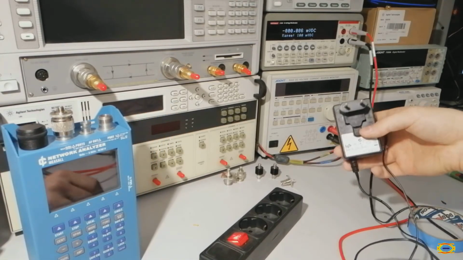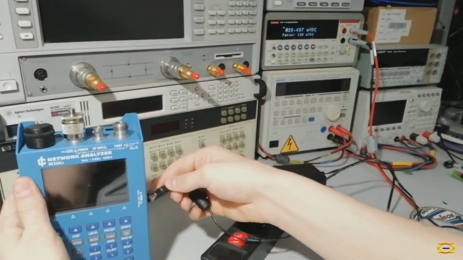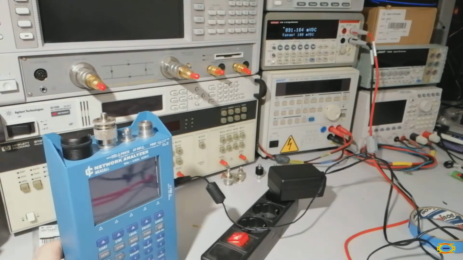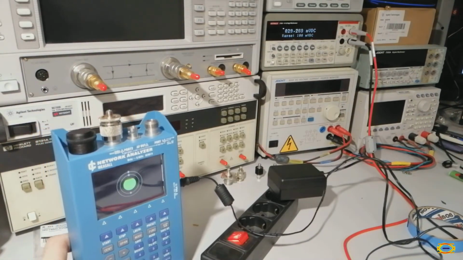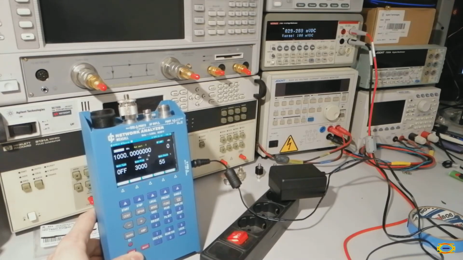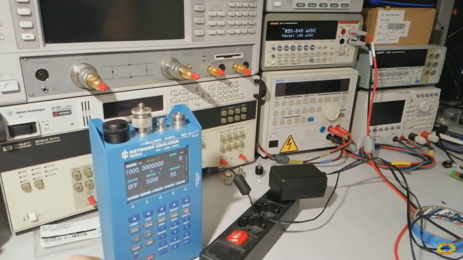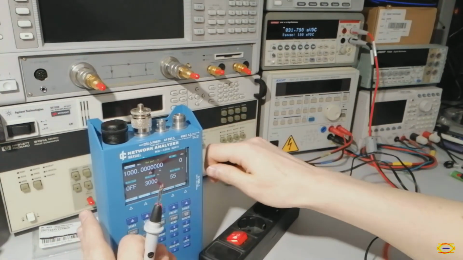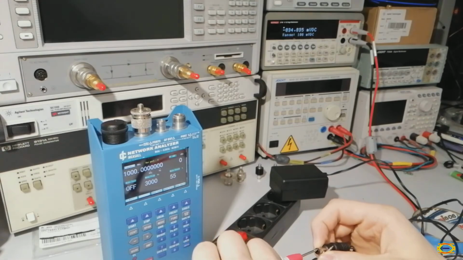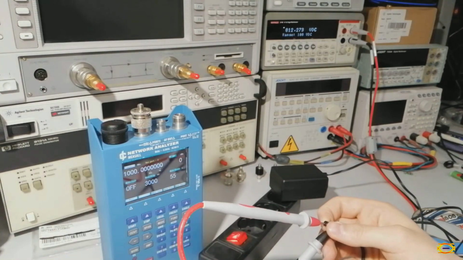It's just a regular charger for this network analyzer. I can plug it in line, plug it into the VNA, and yeah, we can see charging. I can power it up. Yeah, very nice, it boots quickly, looks good, and I can measure the output voltage from the power supply. It should be 12 volts. Yeah, 12 volts, quite stable, looks good.